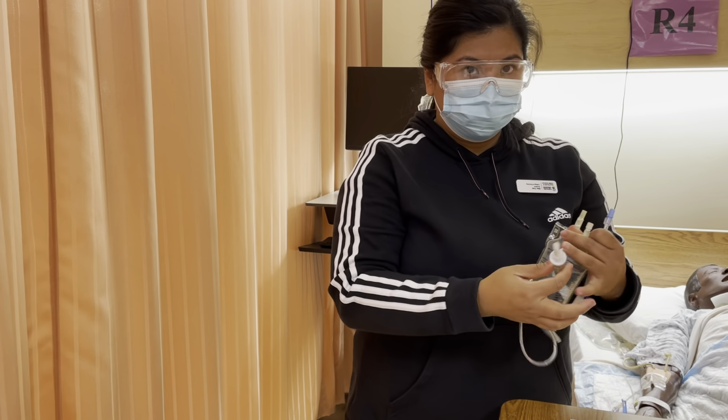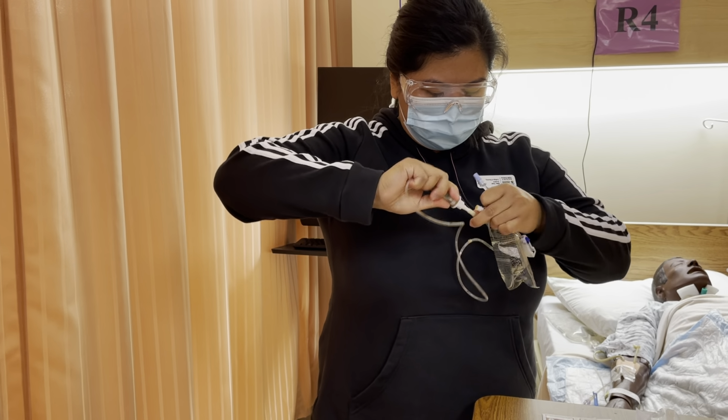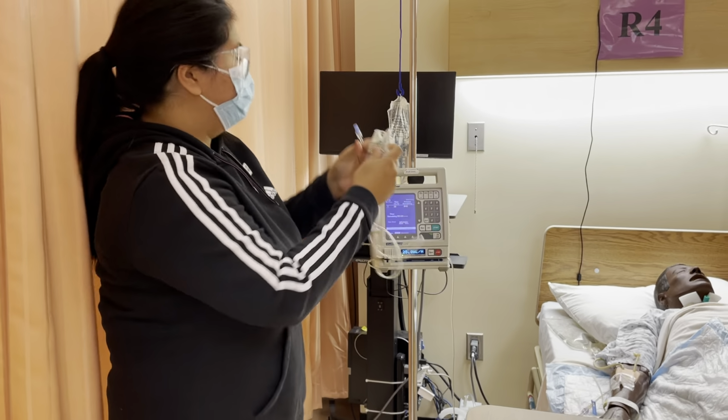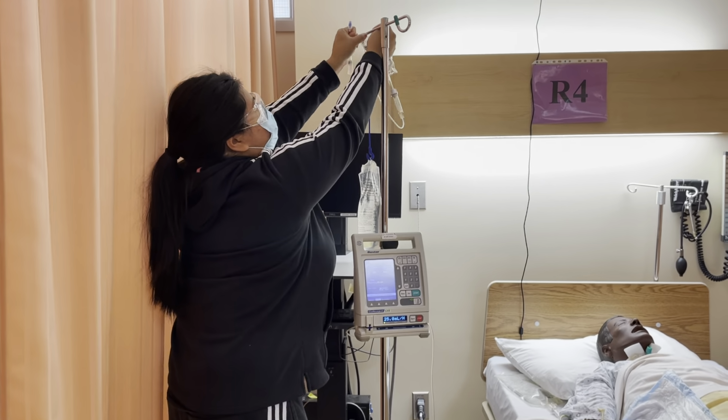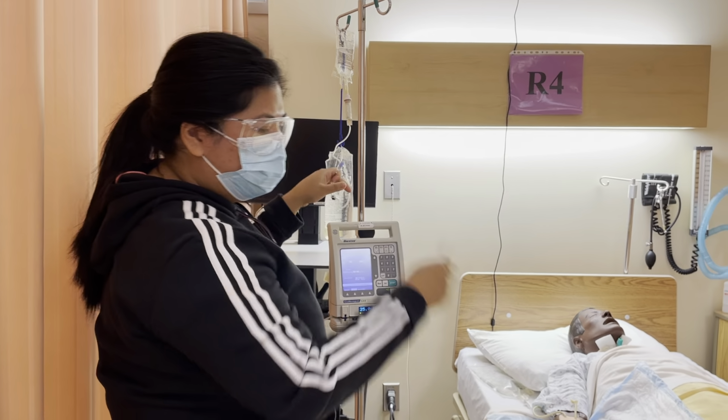The right drug we're giving today is... we'll spike our bag, and we can see we have ampicillin and ampicillin. The dose we're giving today is 750 milligrams, 750 milligrams. The route we're giving is IV. We have an IV mini bag for an intermittent infusion. And then we'll swab our port.